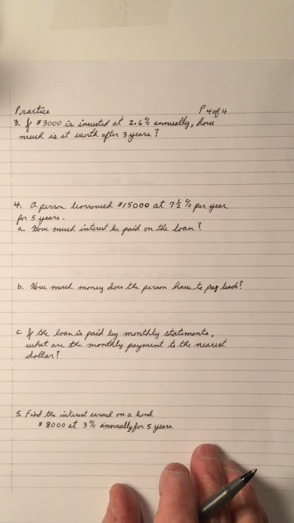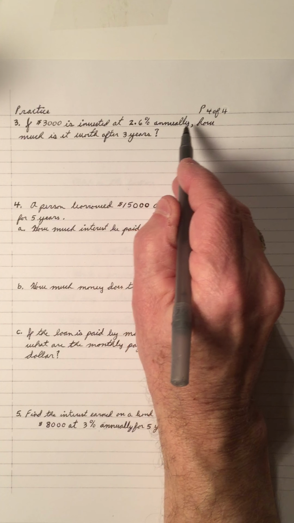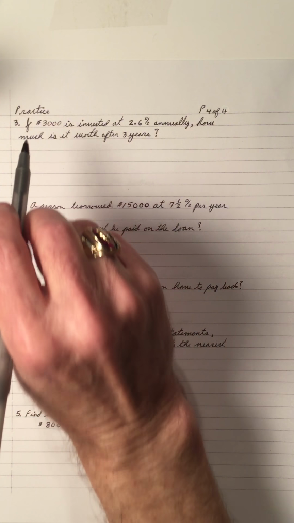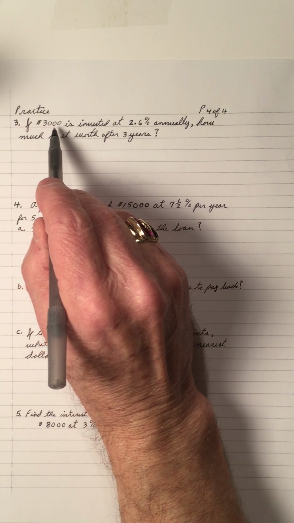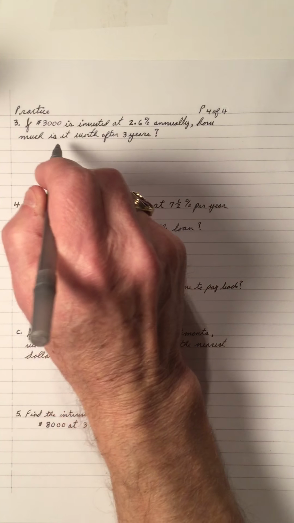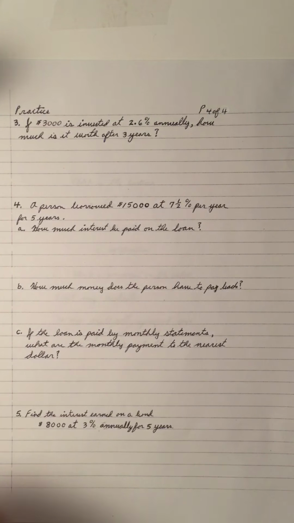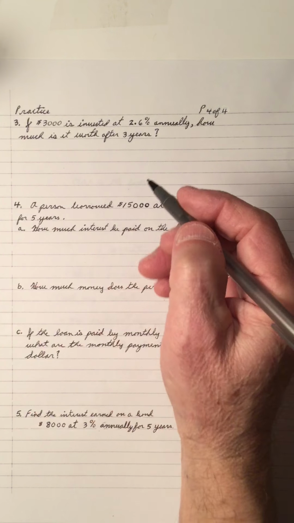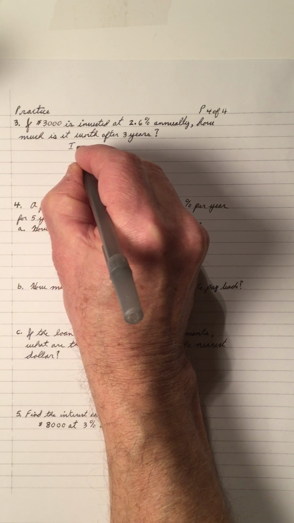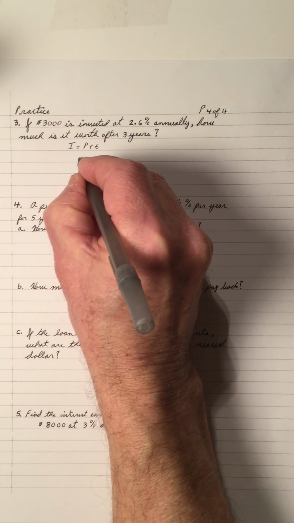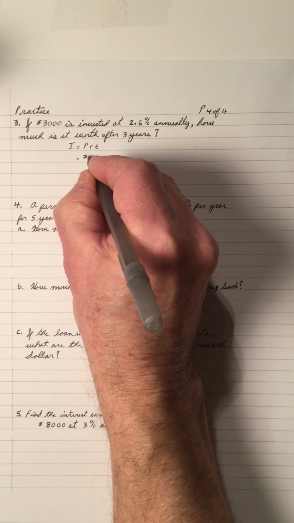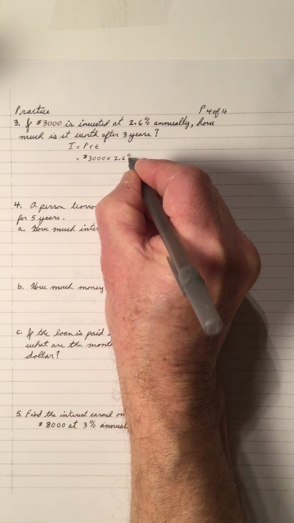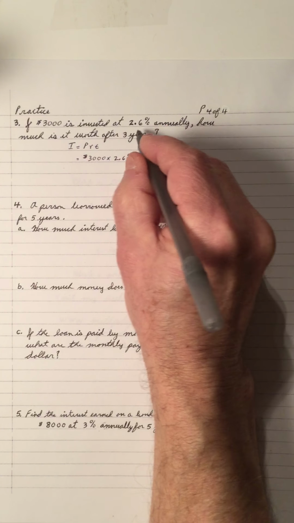If $3,000 is invested at 2.6% annually, how much is it worth after 3 years? So notice they're saying how much is in the bank. So that means you have to take your $3,000, find your interest, and add it on, because the interest is going to be added on. So the ones we did before, we just found the interest. Now we have to add on that interest after we're finished to find out how much is going to be there. So we still do interest equals principal times rate times time. The principal is $3,000 you're depositing. The rate is 2.6%, and is happening annually for 3 years.